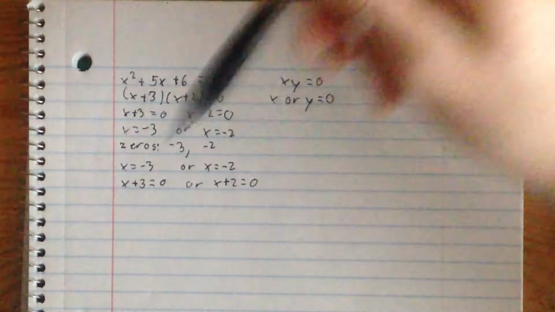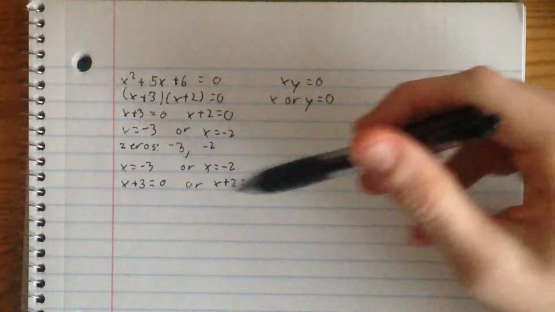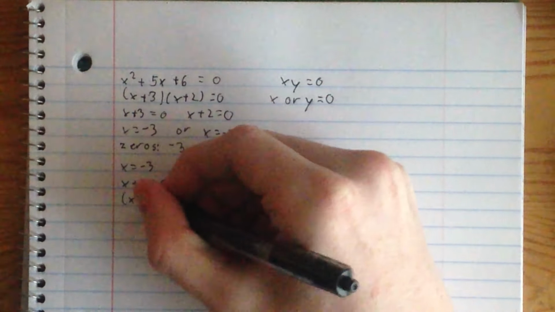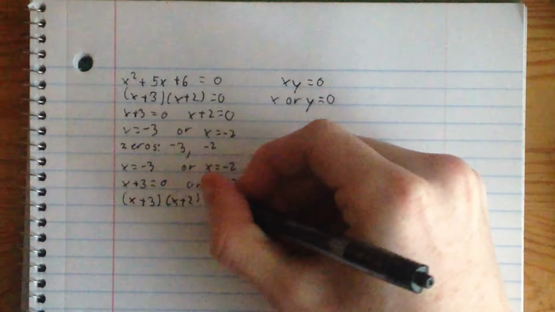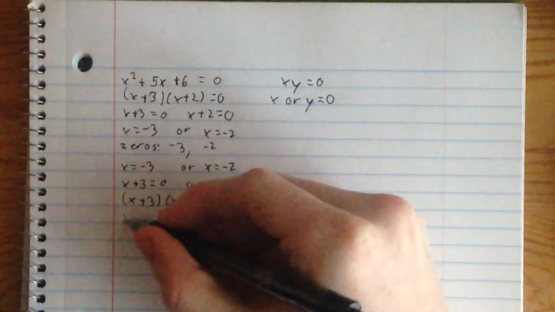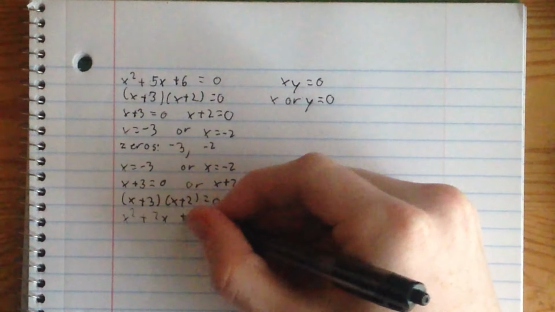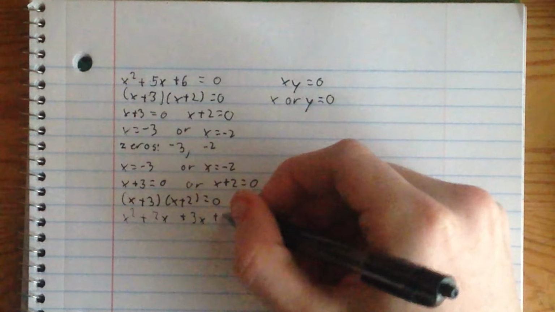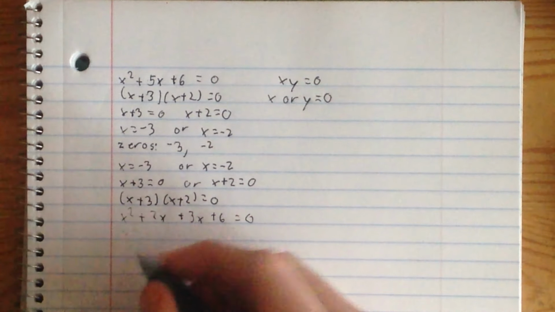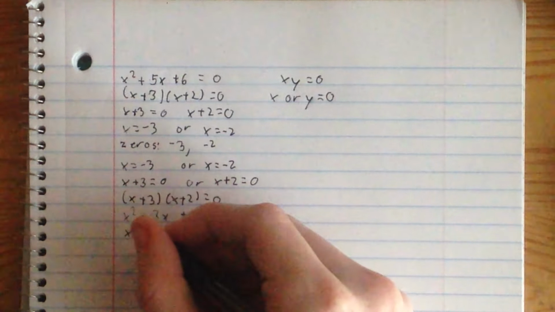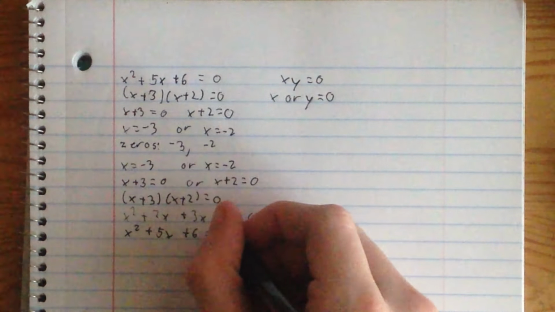From there, you would multiply all of the zeros together. So if we had 3 zeros instead, we would also multiply that. So x plus 3 times x plus 2 is equal to 0. And from there, you would multiply it out. So x squared plus 2x plus 3x plus 6 is equal to 0. And then from there, you would simplify it to x squared plus 5x plus 6 is equal to 0.